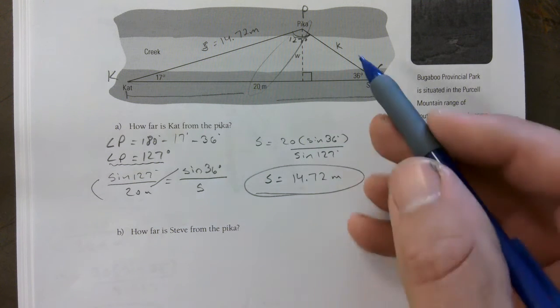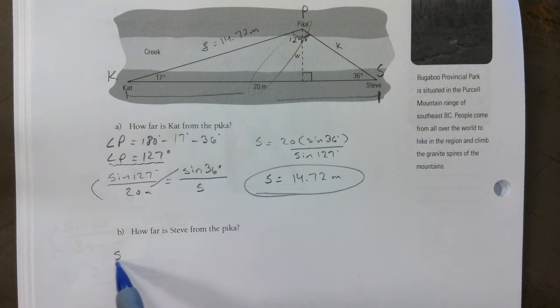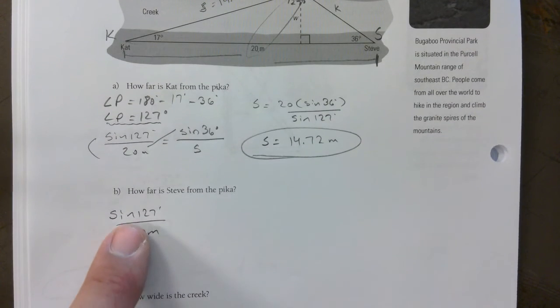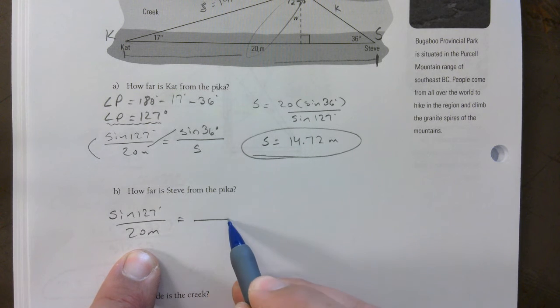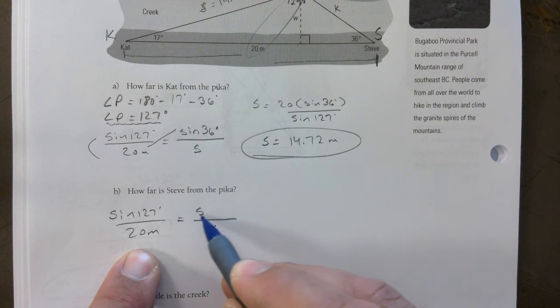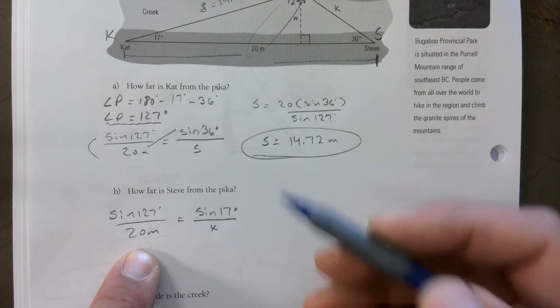Steve and Pika, right now they're asking for side K. I'm talking about the same triangle, so this is still true. Start with the pair that you know. But in this case, if I want to find side K, I need to use the angle opposite to it, right?